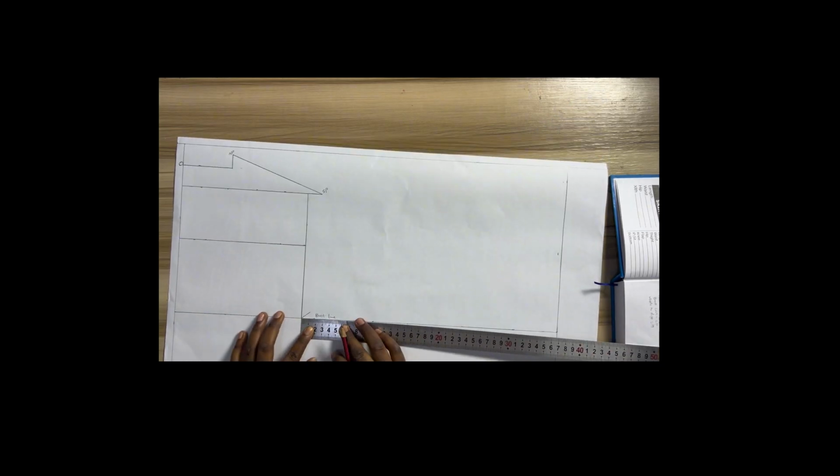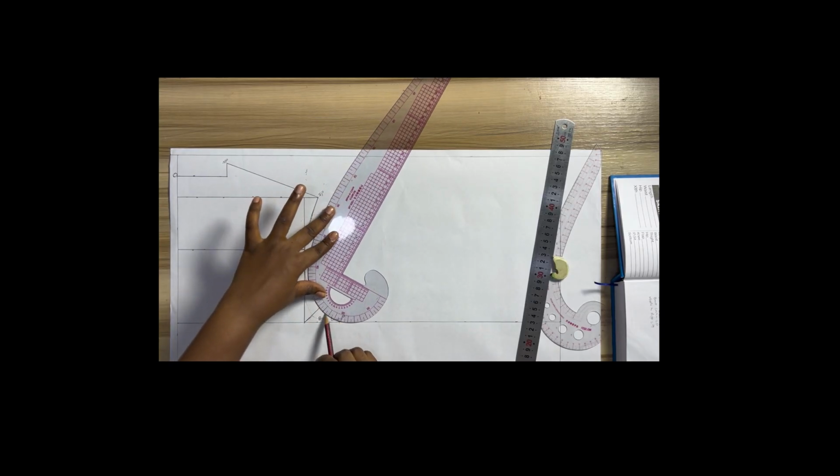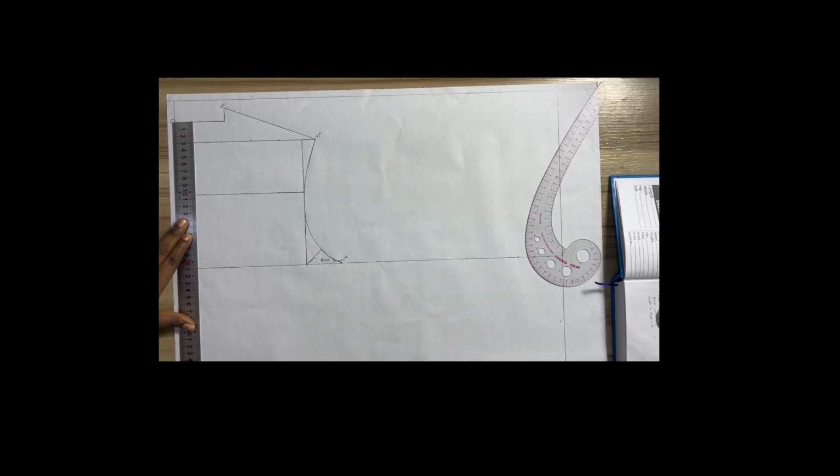Come out diagonally by 3 cm, and then you go back to the chart again to check your BUP, bust point, and you're going to measure it out. Then connect this BUP point to your armhole depth to your 2 cm shoulder slope.